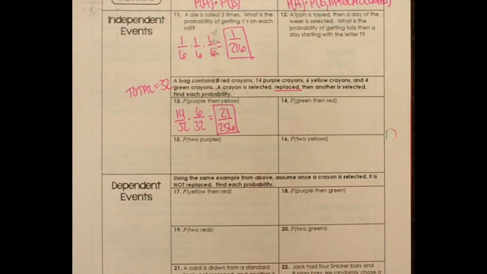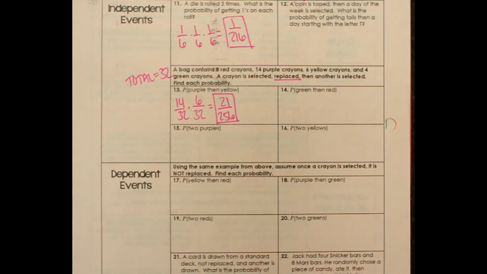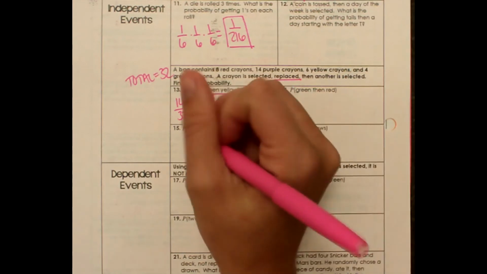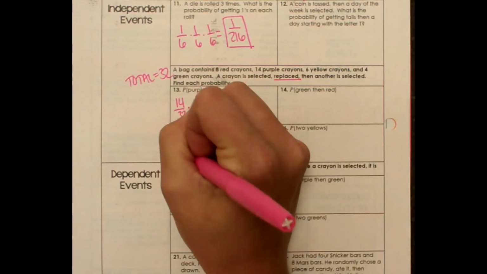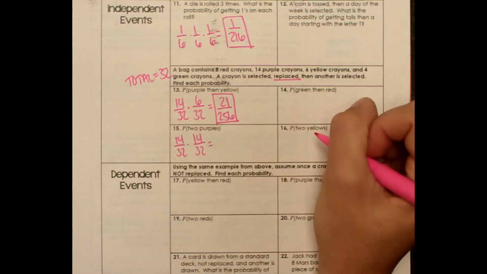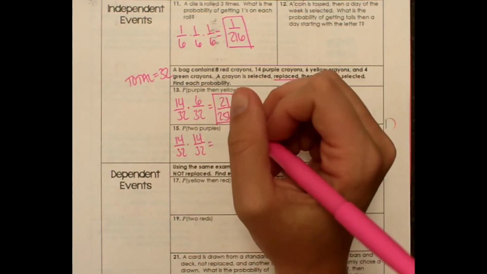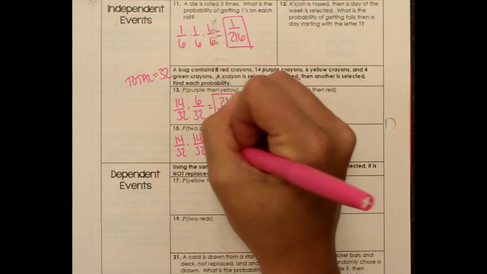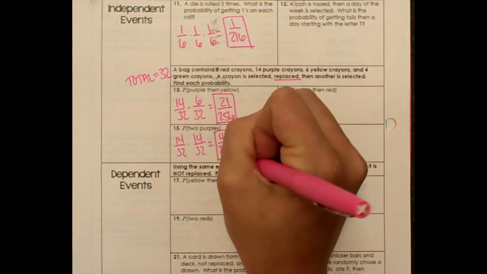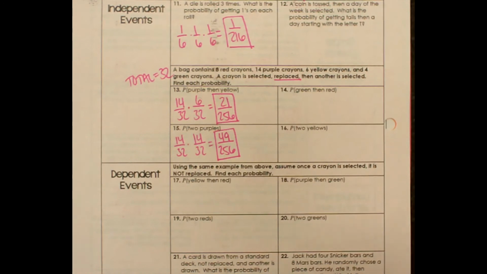If we look at number 15, it says what's the probability of drawing 2 purples? So remember, one is selected and then it's replaced. So it's going to be 14 over 32 times 14 over 32. Once you type it in and reduce, you get that it is 49 over 256. So that's independent events.